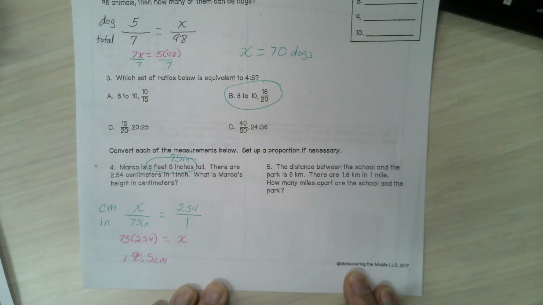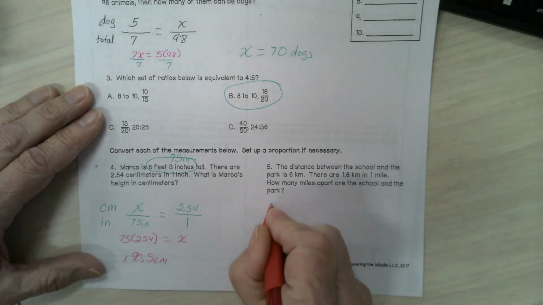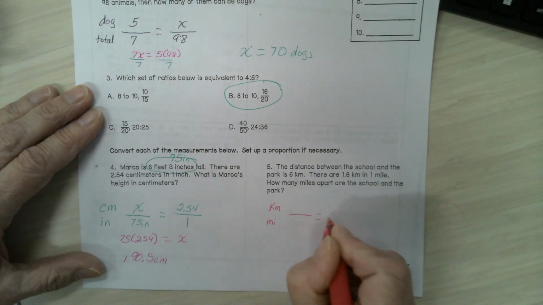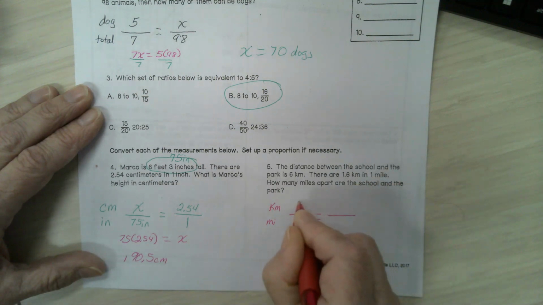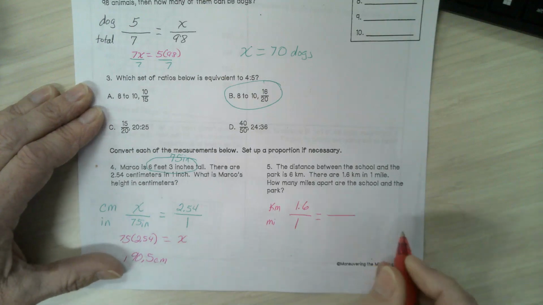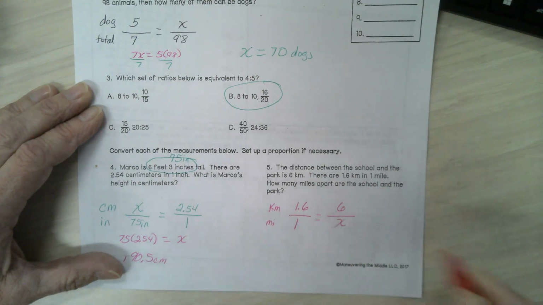There are 1.6 kilometers in 1 mile. How many miles apart are the school and park? Well, we're comparing kilometers and miles. I'm going to set up my proportion. I know that 1.6 kilometers is the same thing as 1 mile. Therefore, 6 kilometers equals how many miles?